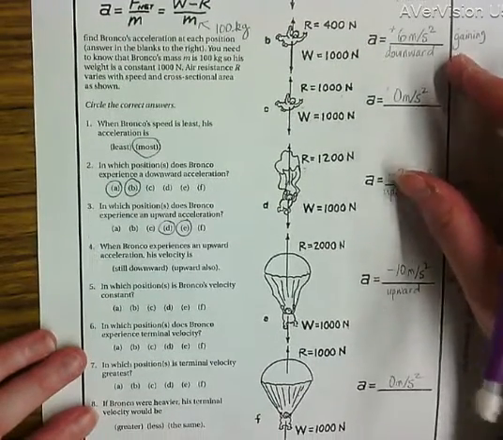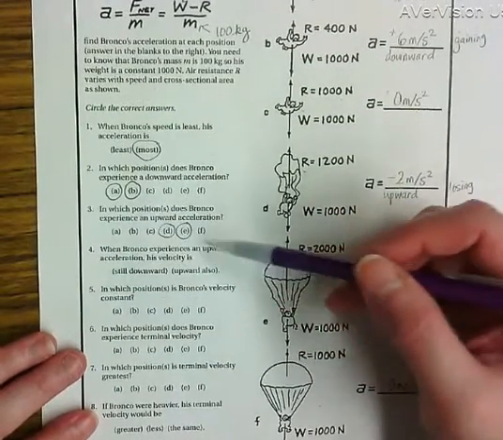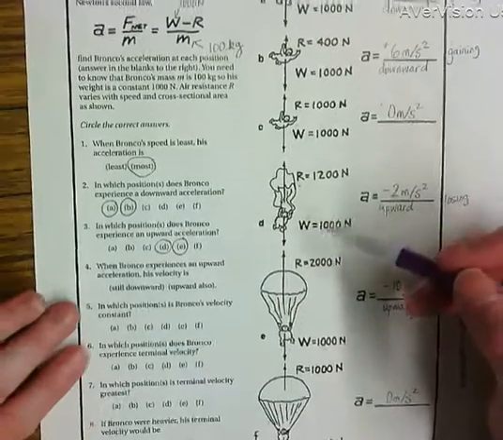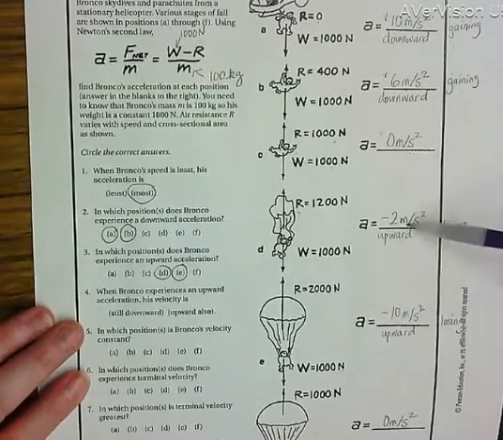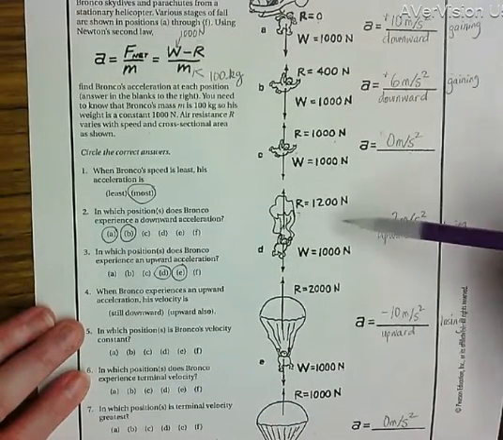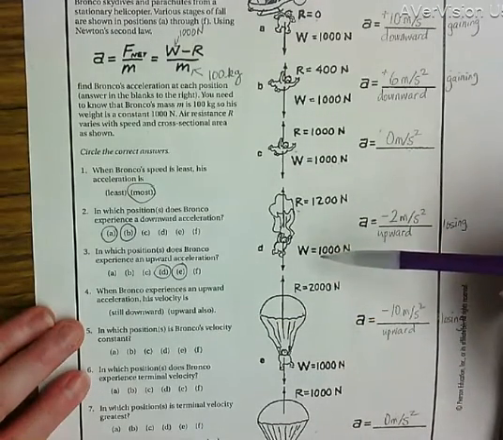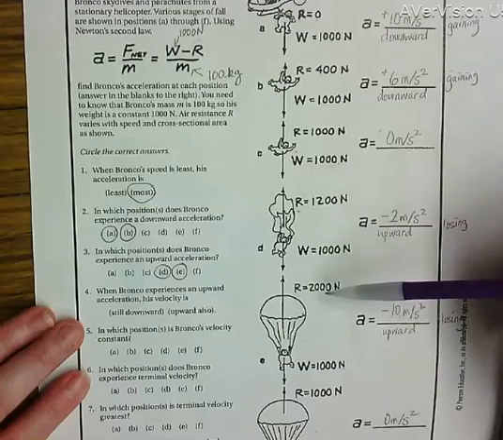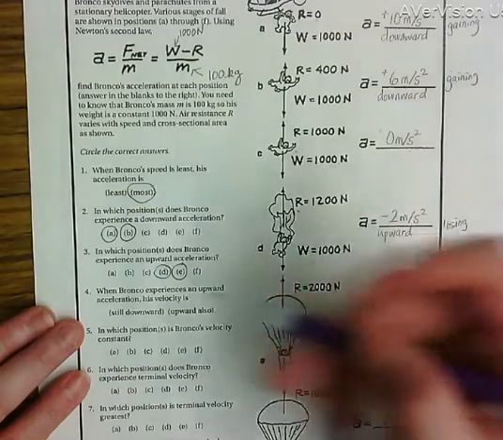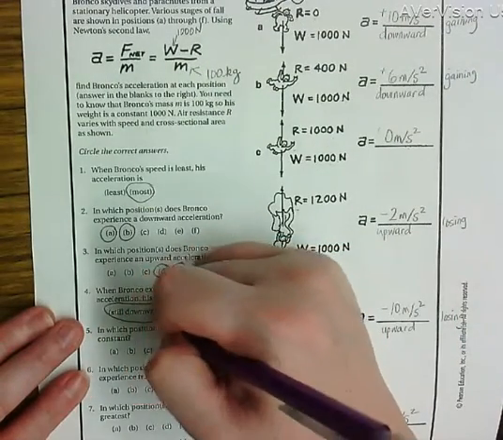When Bronco experiences an upward acceleration, his velocity is, so what they're saying here is, is his velocity, his speed, downward or is it upward as well? So is he moving upward or downward? He's still falling, so his velocity is still downward.